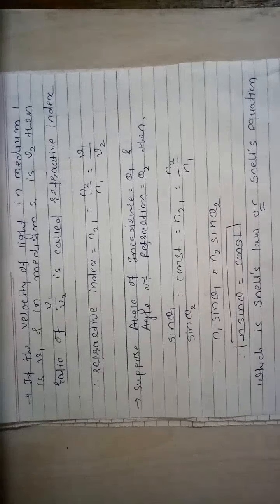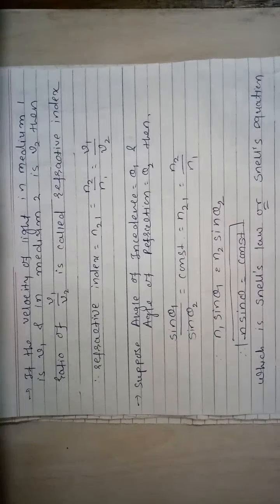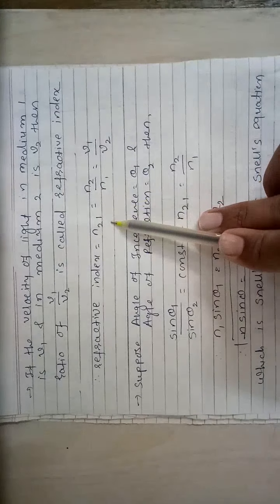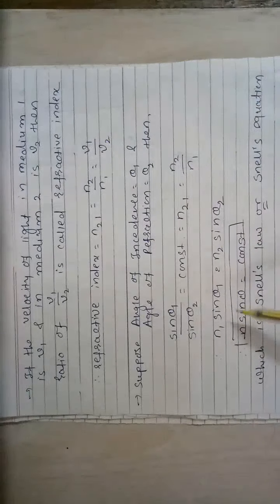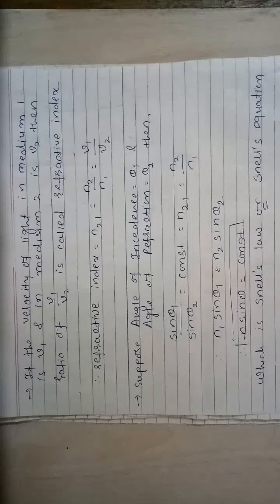So here, friends, we have to remember that the refractive index n21, which is constant, we read as the refractive index of medium 2 with respect to medium 1. We have to remember this formula, n21 is equal to n2 upon n1 is equal to v1 upon v2, and this Snell's equation, n sin θ is equal to constant. Okay, now friends, we discuss denser and rarer medium.